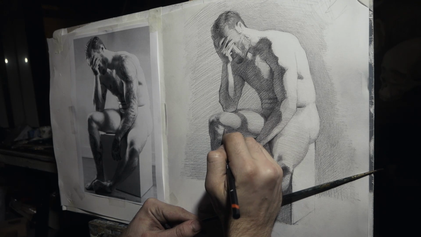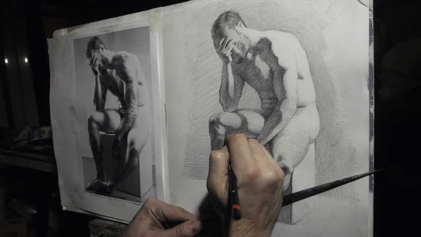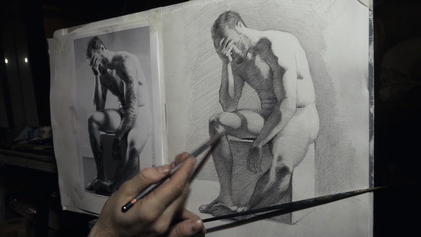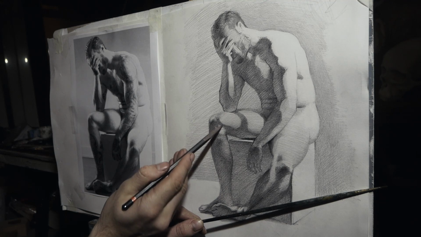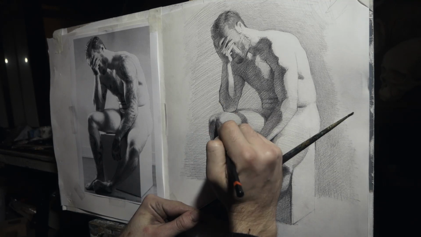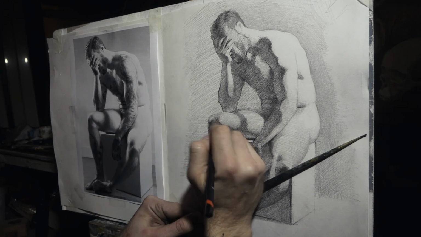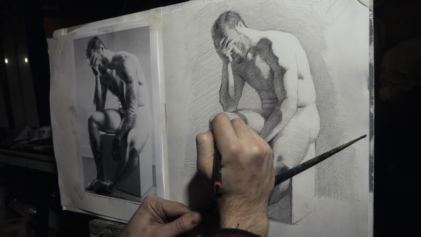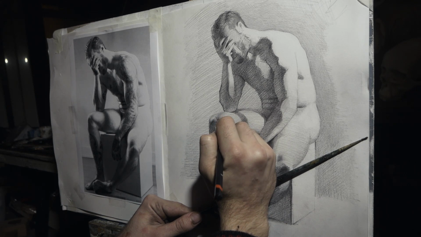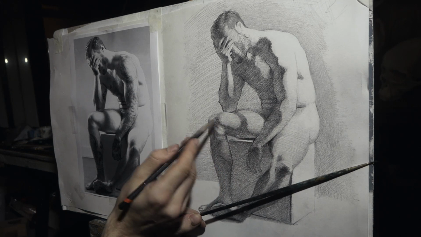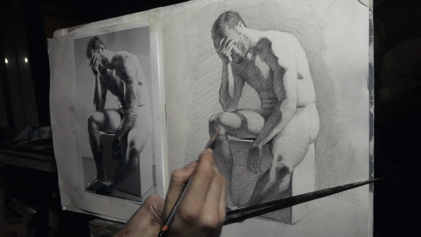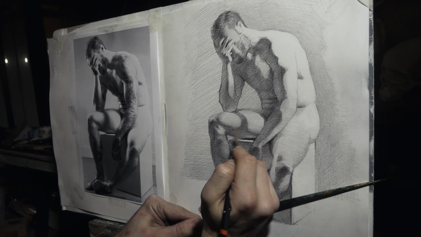Got another little section here slightly turning out of this shadow underneath the thigh, and then these shadows. This form is kind of wrapping around, the knee juts forward, and then there's this sort of secondary form here where the thigh muscle is bulging out. So we're just gradually turning from the shadow into the light.